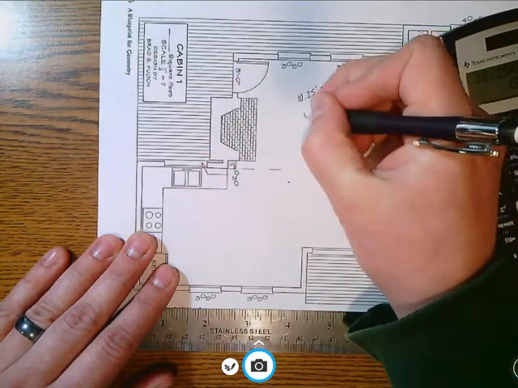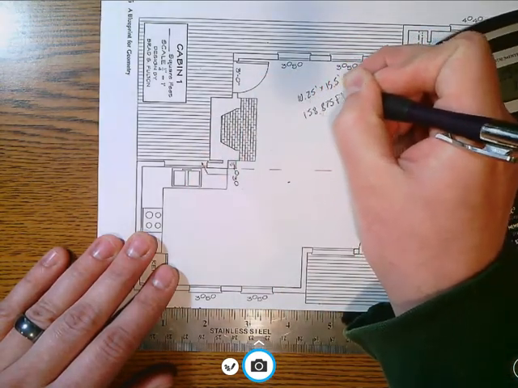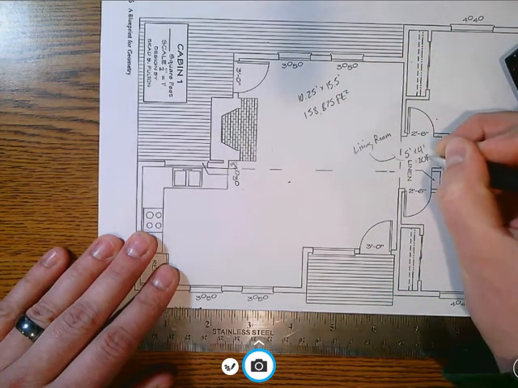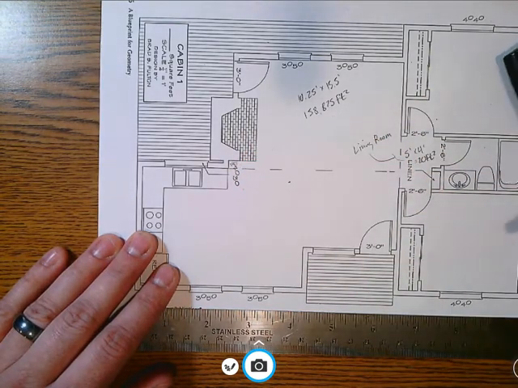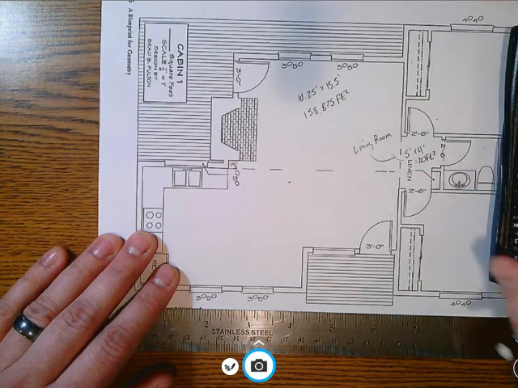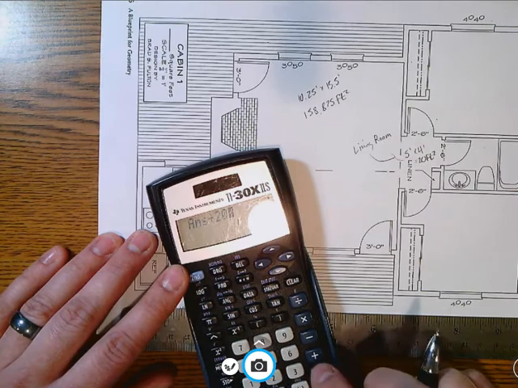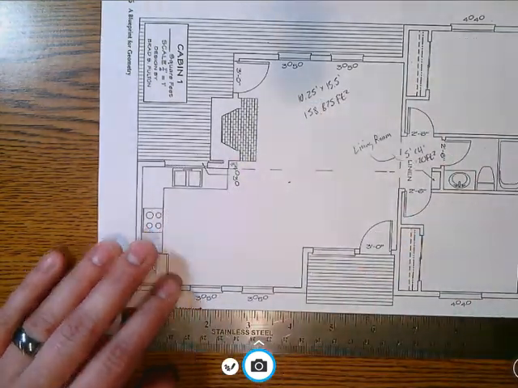That's going to give us 158.875 square feet. 5 times 4 will give us 20 square feet. And then I'm just going to estimate 1 square foot there. So I'm going to add all these areas together: that plus 20 plus 1 gives us 179.875.